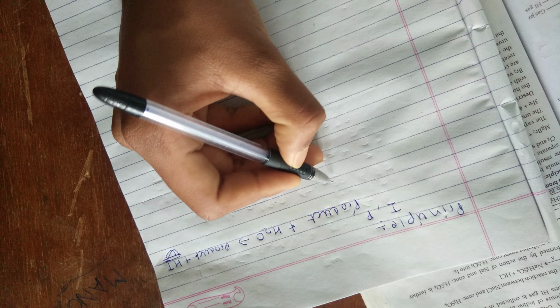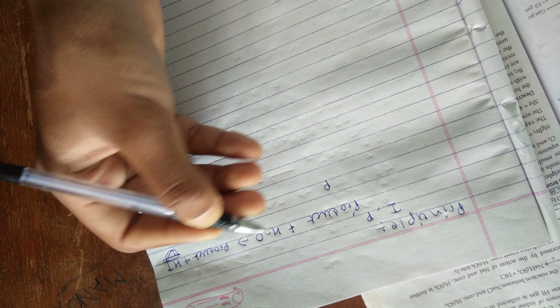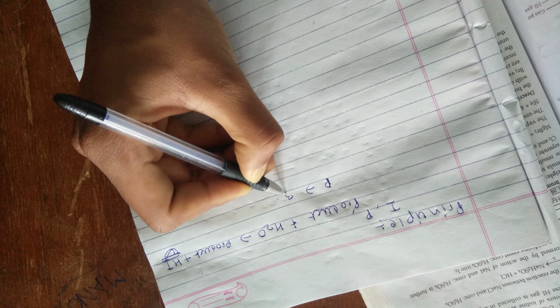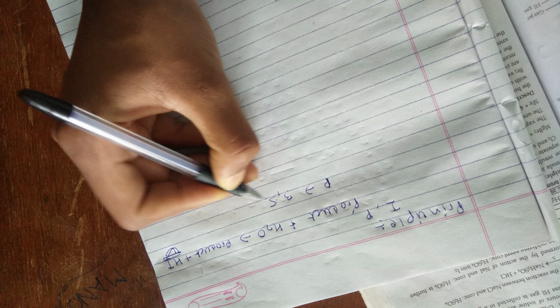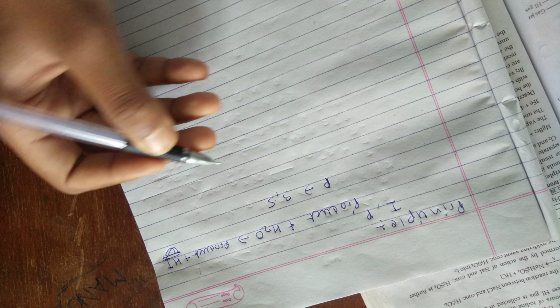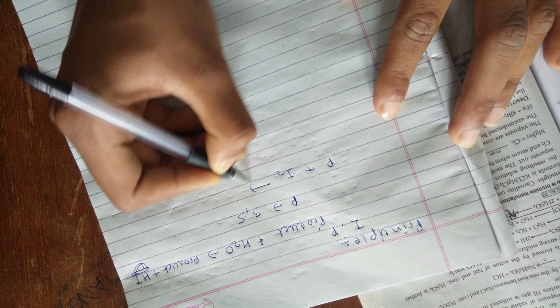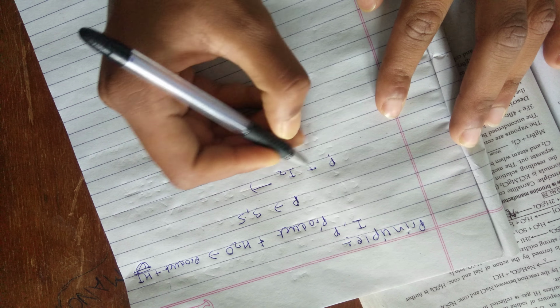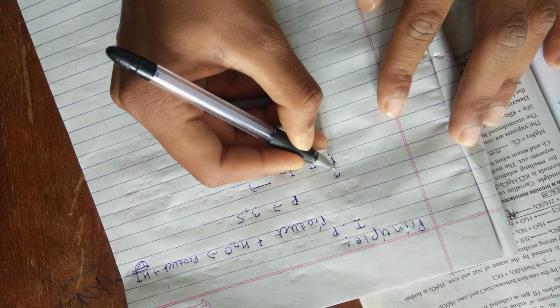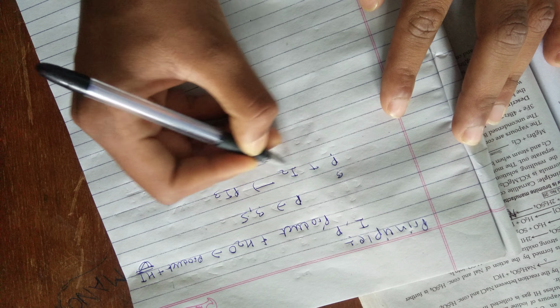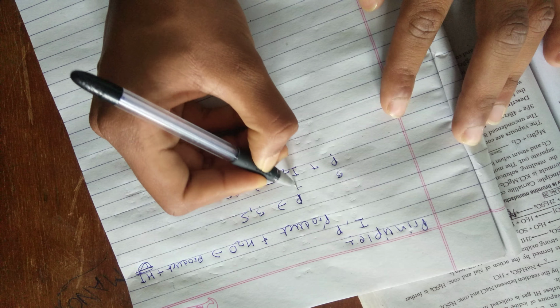Before starting, let me tell you that phosphorus has two valencies. It has either 3 or 5, depending on the conditions. So P plus I2, phosphorus plus iodine. Let's say when it has valency 3, it's going to give us PI3, because iodine has valency -1.